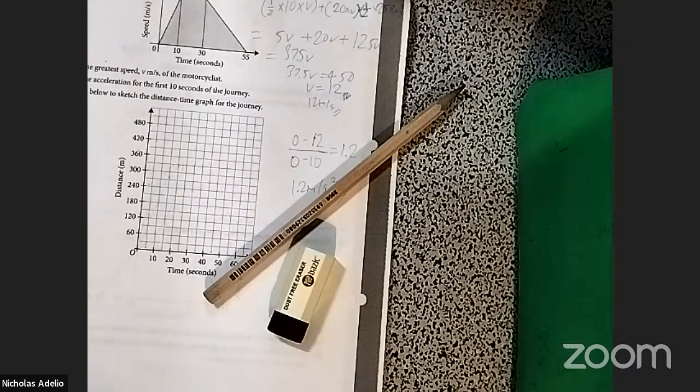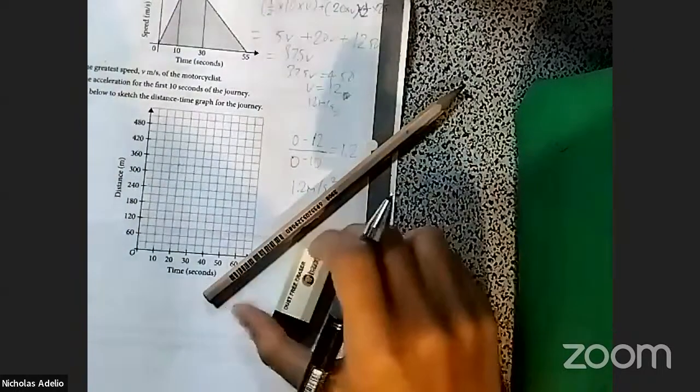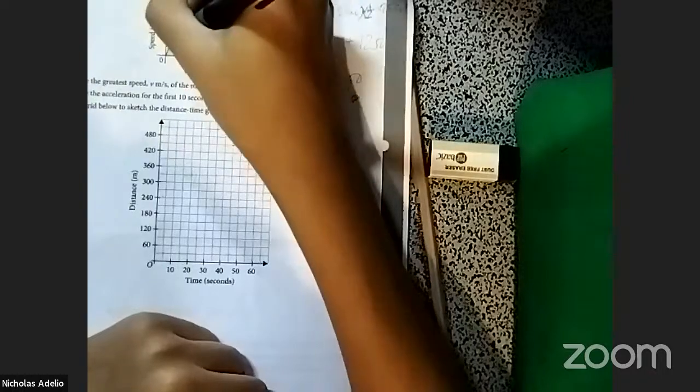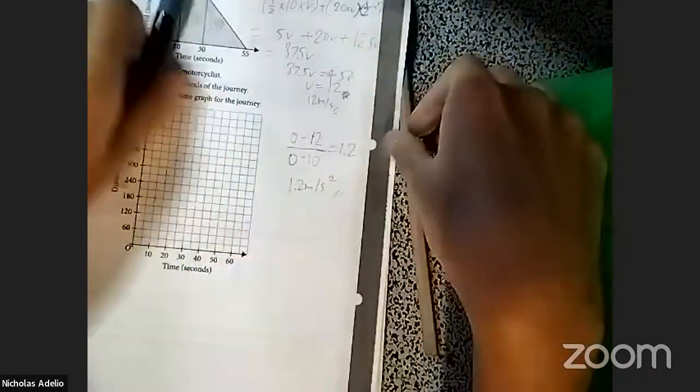So do you want me to draw the graph or not? I mean, we are not done, but we are very close. I get it. Okay, let's see how you draw the graph then. I should write this one. It is true that you should.